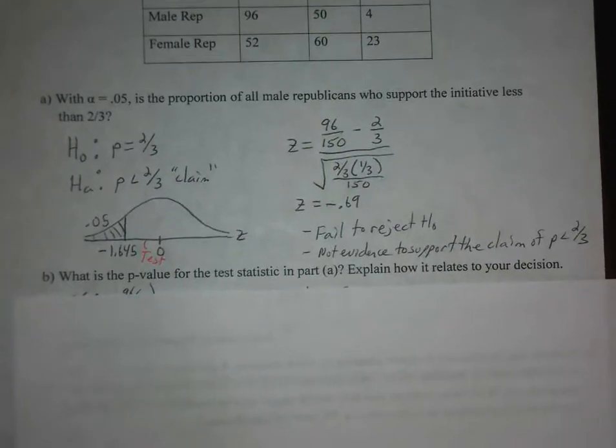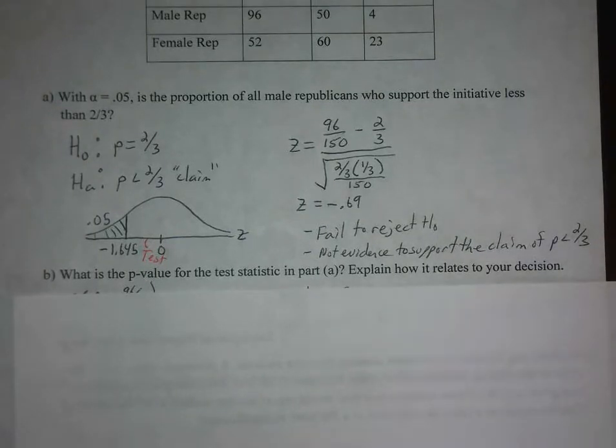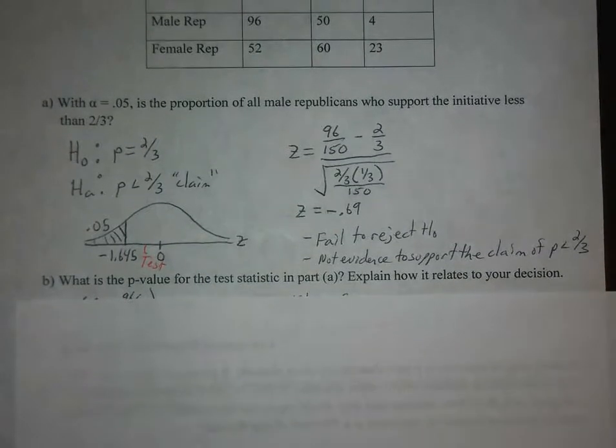Okay, and then in part B, what is the p-value for the test statistic in part A? Well, now we're looking at the probability of getting a test statistic as extreme as negative 0.69.